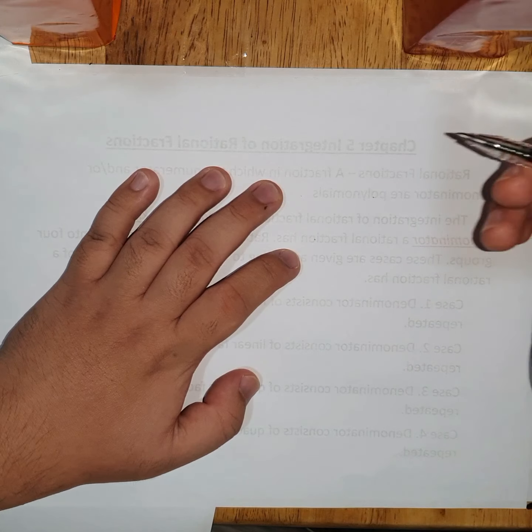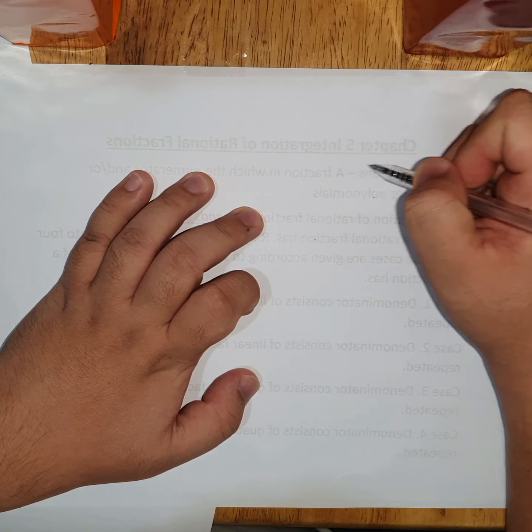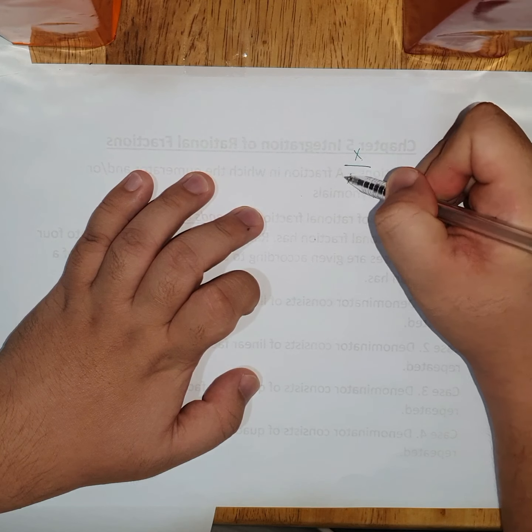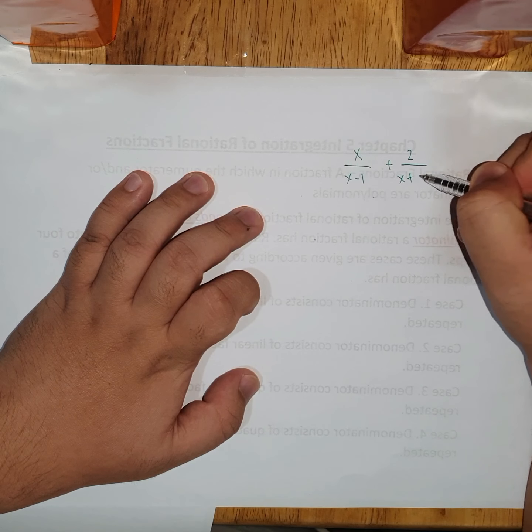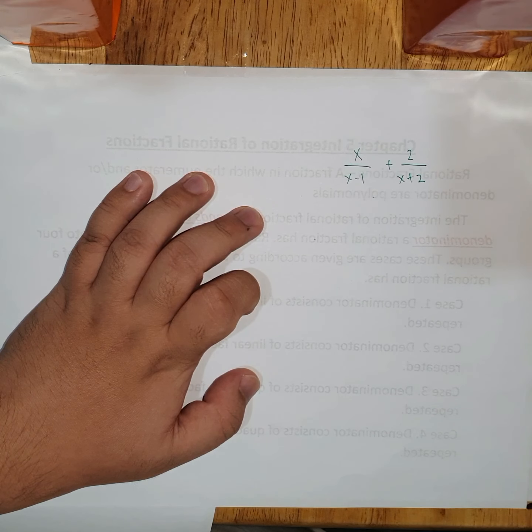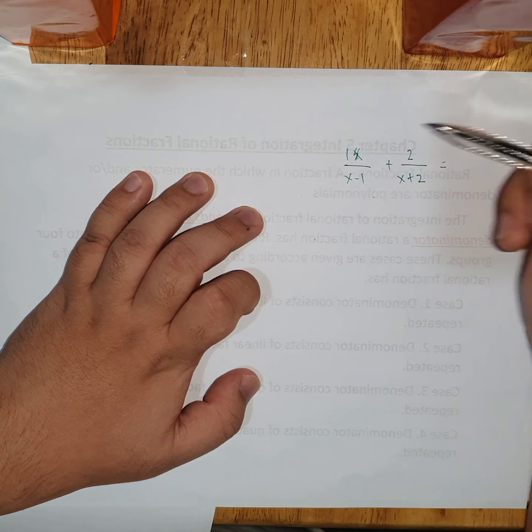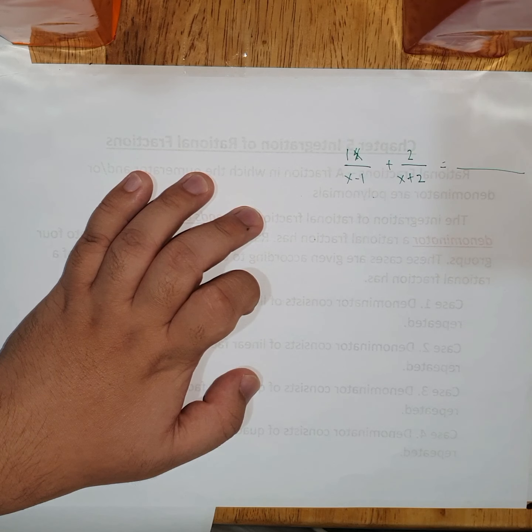Halimbawa, meron tayong polynomial na x over x minus 1 plus, halimbawa, 2 over x plus 2. Yung ginagawa natin kapag nagko-combine tayo ng polynomial is kinukuha natin yung LCD nung denominators natin. So, nagiging (x minus 1)(x plus 2).